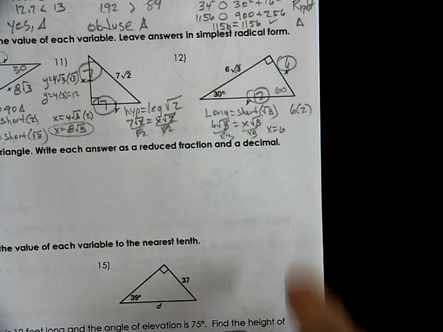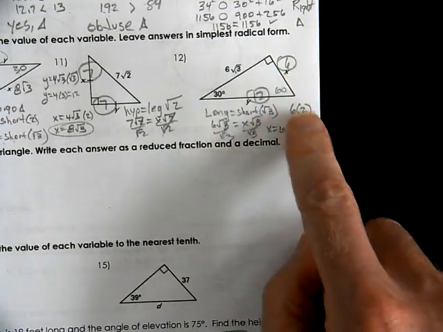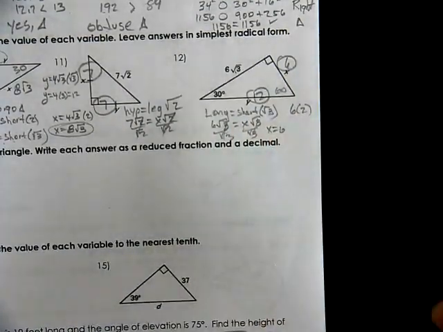And there we did it. Hypotenuse equals short leg times 2. Kind of ran out of room.